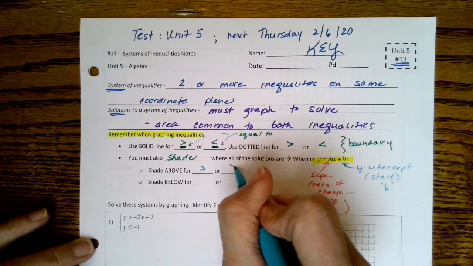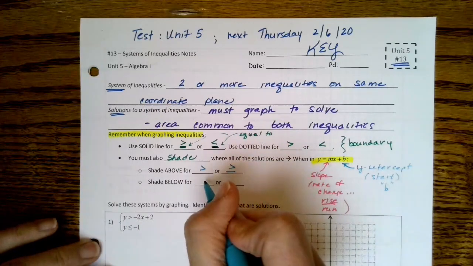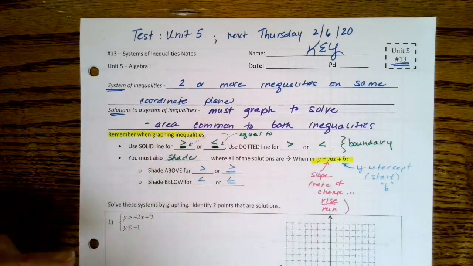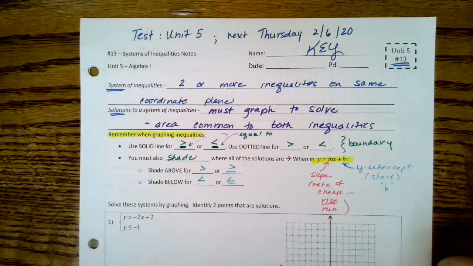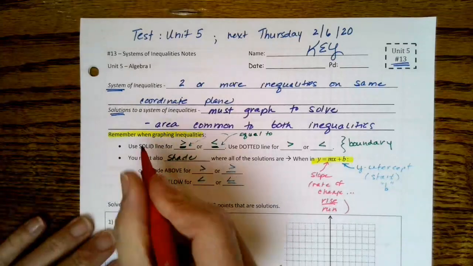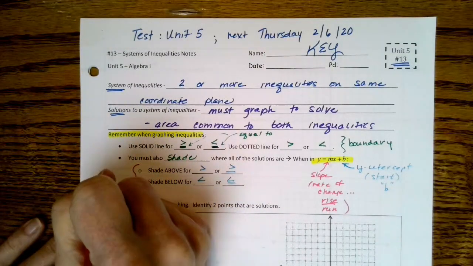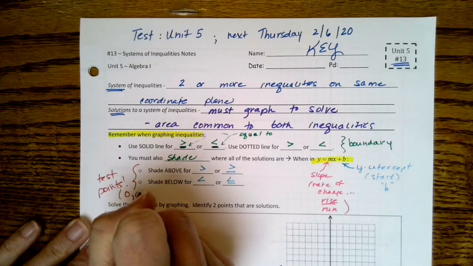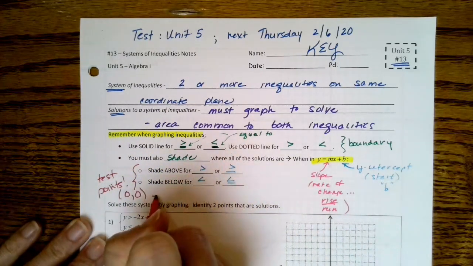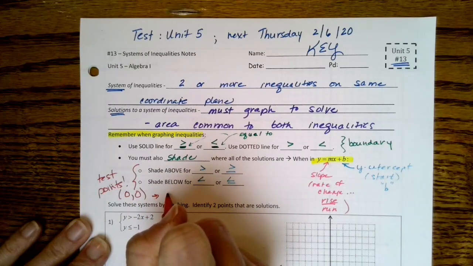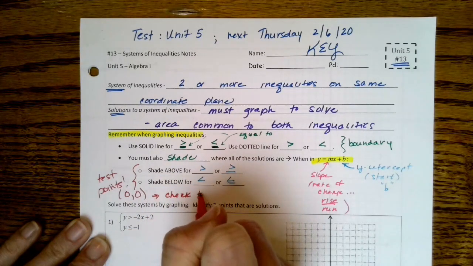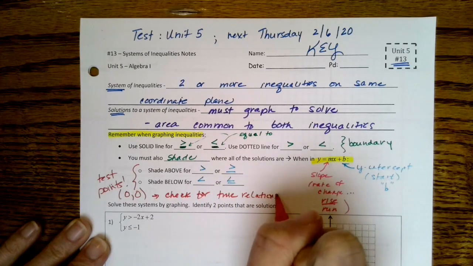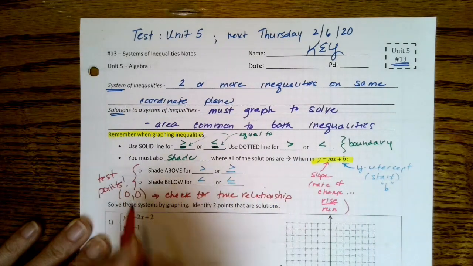All right. So when we talk about shading above or below the line, we can talk about shading above if y is greater than or equal to, and shading below for less than or equal to. But I have to tell you, I'm not a big fan of this rule. Instead, I would rather that you do test points. And remember, 0, 0 is always our best test point, because it's easier for us to check for a true relationship. That's always my preference. You can't go wrong with using that test point.